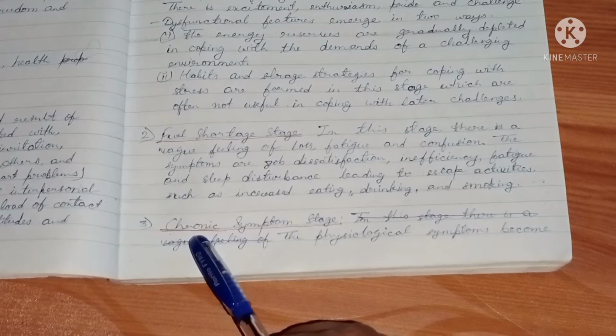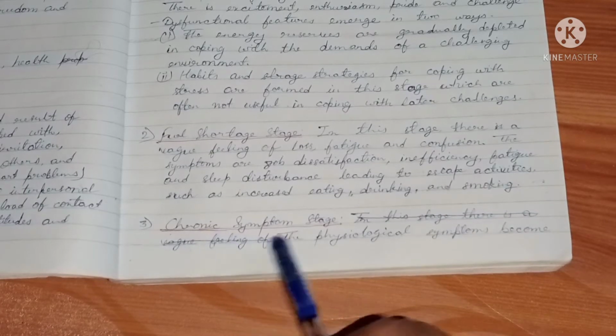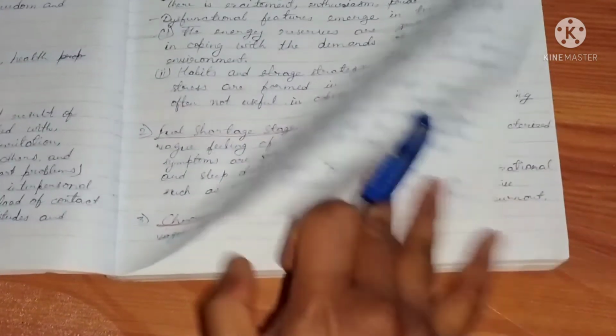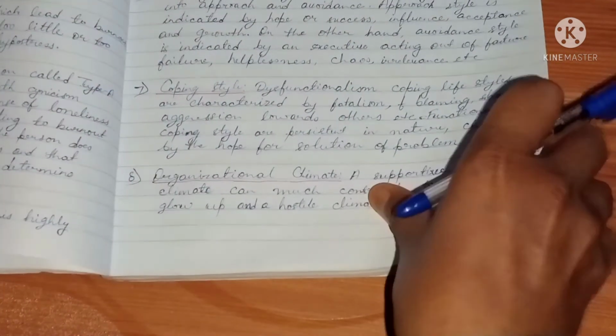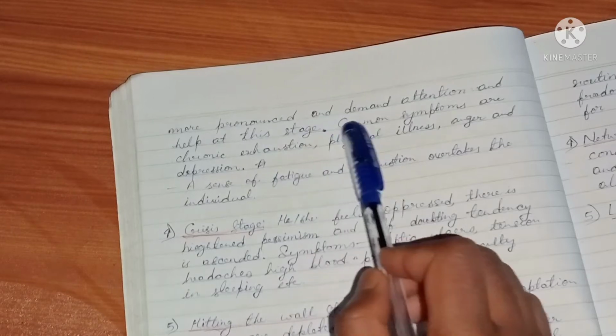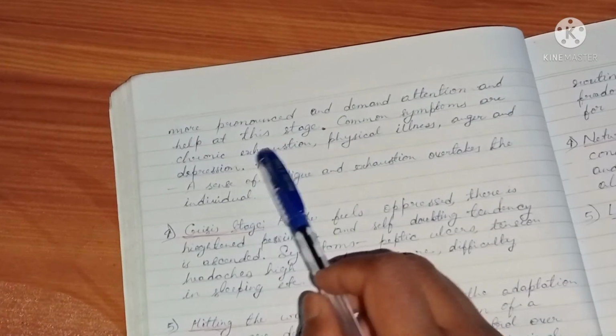Then comes the third stage of burnout, the chronic symptom stage. In the chronic symptom stage, the physiological symptoms become more pronounced and demand attention and help at this stage.